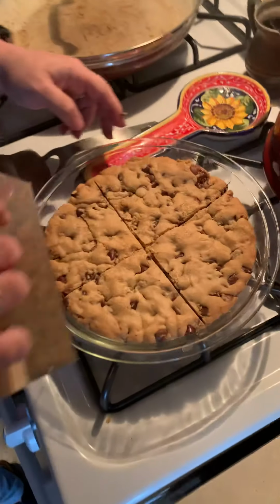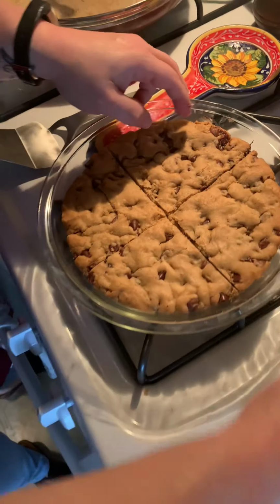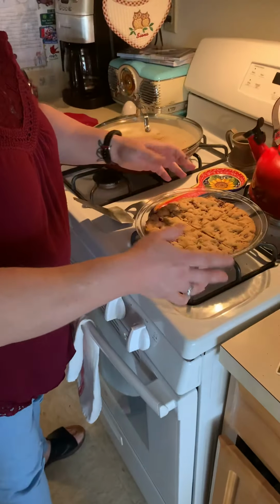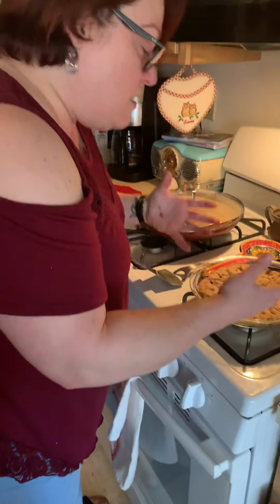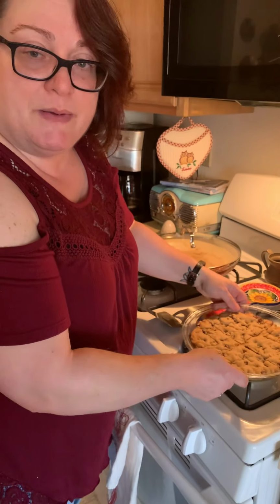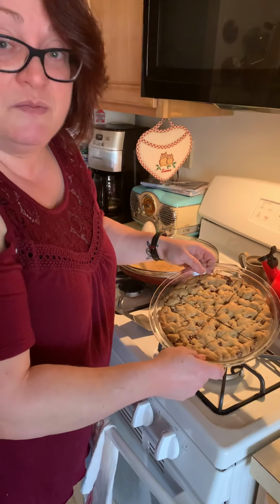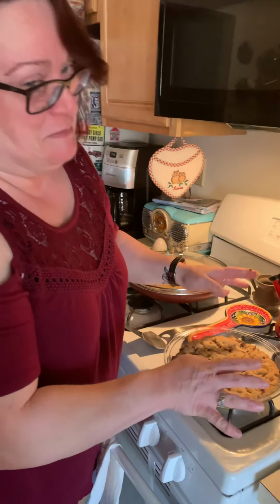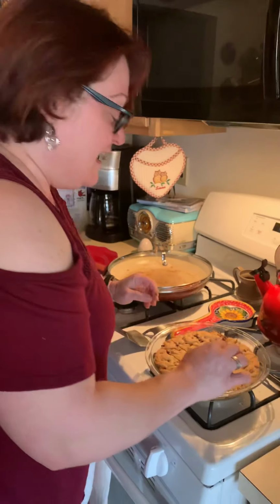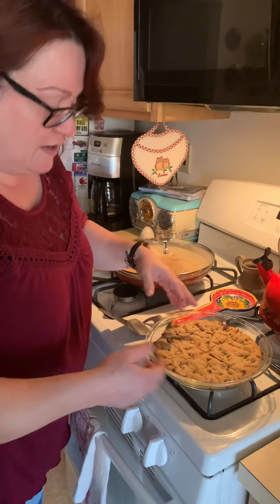Look at that! Hallelujah! By the way, she just made cookie dough and put it into one of these little dishes. Pie dish. Sorry. I'm a little insecure in the kitchen. And then filled it up with it and put it in the oven and all that good stuff.